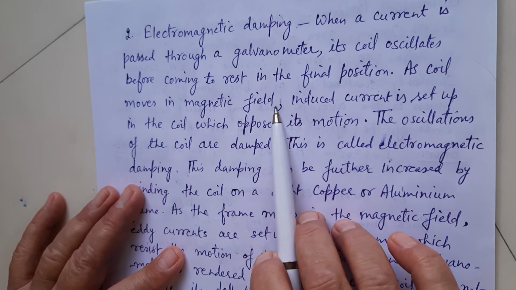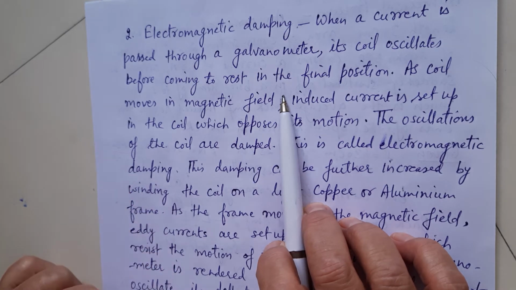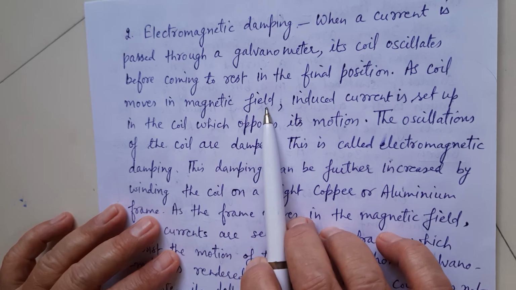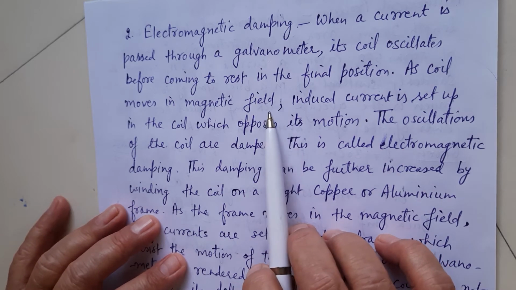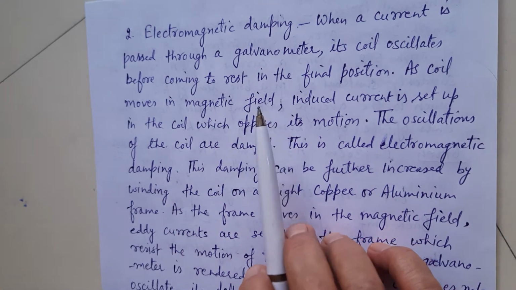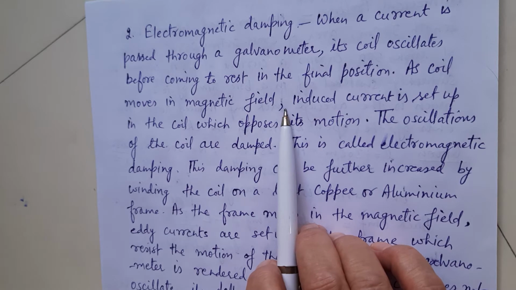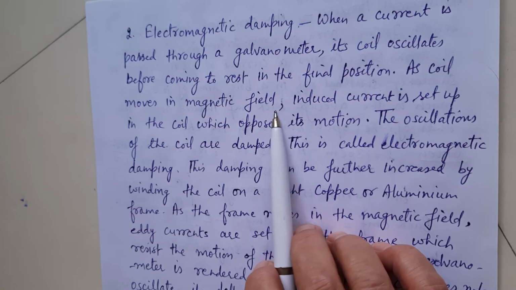As the coil moves in a magnetic field, in the construction of the moving coil galvanometer, if you remember, we have done this article in chapter number 4, there is a torque, and this torque is proportional to current. At that time, we discussed only current and torque. Now, at the same time, when current is there, magnetic field is there, and the metal coil is deflecting, it means induced current will be present there. Due to induced current, eddy current will be present there, so that will stop the deflection.